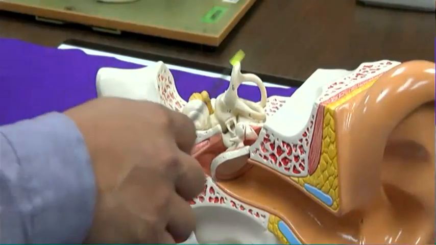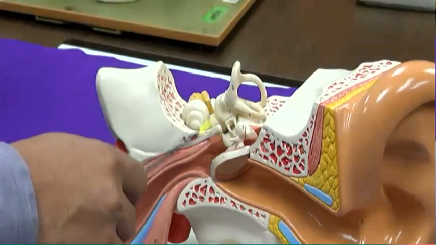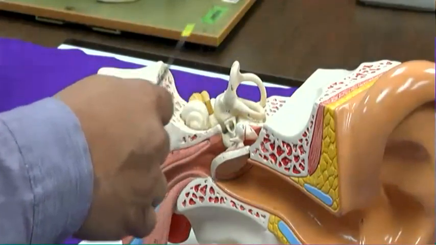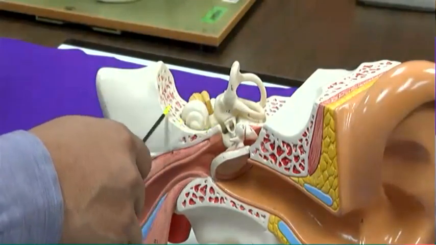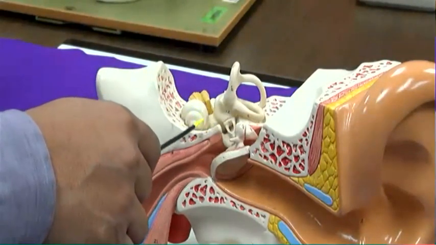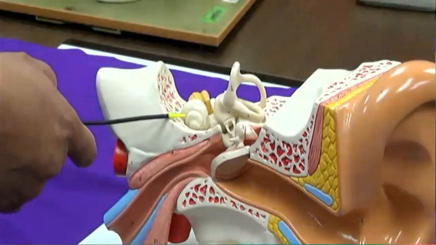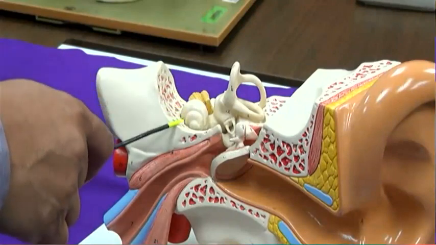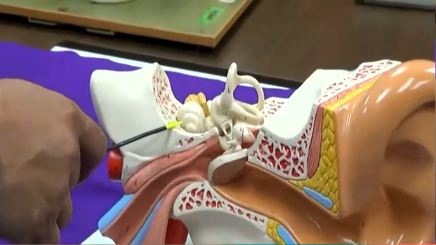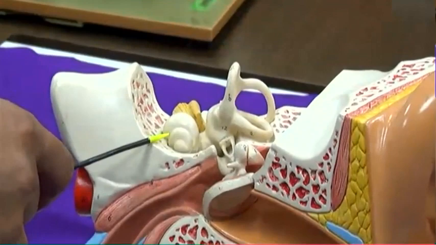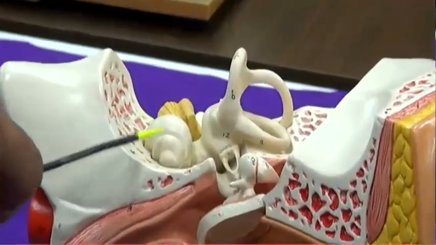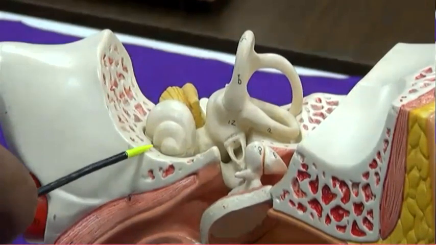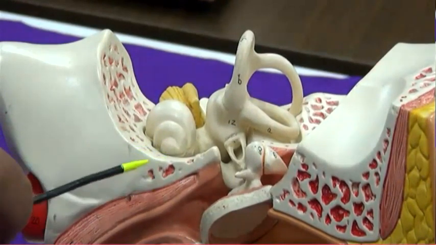Bony labyrinth actually refers to the bony structure, either the cochlea. Inside the cochlea, that is where you have the membranous labyrinth. You have the cochlear duct inside. So the cochlea is the bony labyrinth, whereas the cochlear duct is the membranous labyrinth.